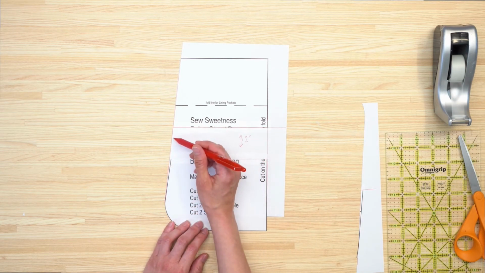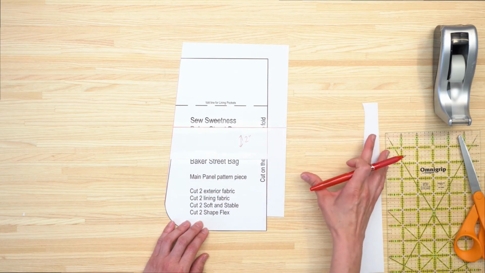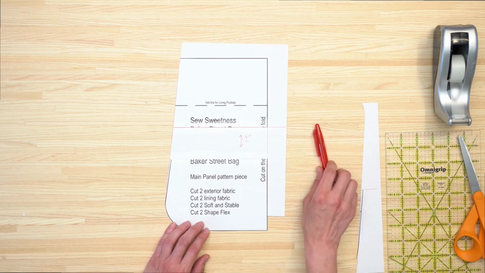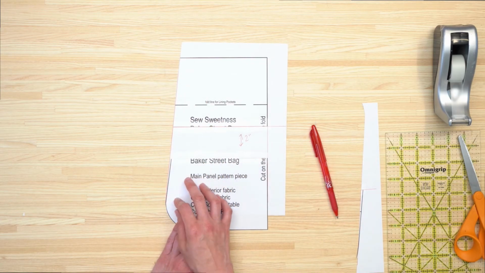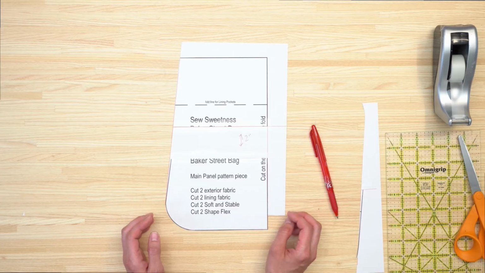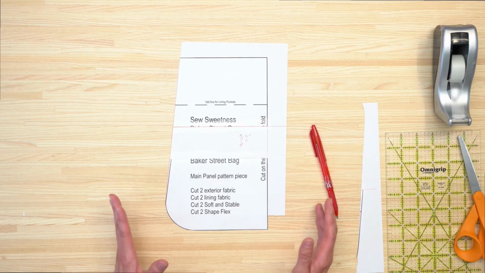So we have to add 2 inches for this extra slice, and then on the other half of the mirror image piece, we need to add an extra 2 inches. So 2 inches plus 2 inches equals 4 inches. And that's not necessarily exact. When you're pinning your piece, you might notice you maybe need to trim a little bit off. But this will get you very, very close to the side panel piece that you need.